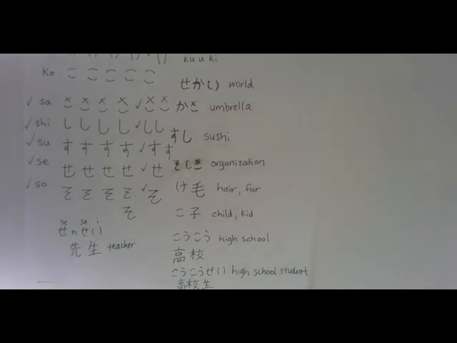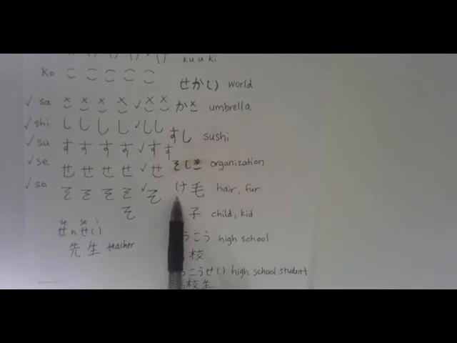Okay, next, where's my pen? Okay, next we have ke, which means hair or fur. I just showed the kanji for it because it's by itself, and kanji help represent the word better. Because someone could ask, what ke are you talking about? And this one's talking about hair or fur.